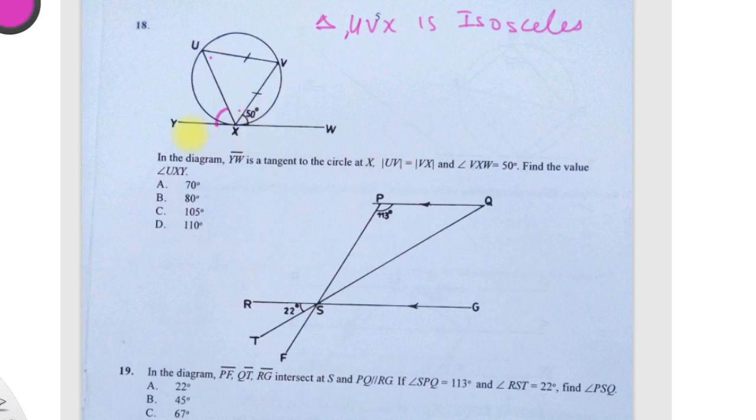Let's look at the theorems that are present. This is a tangent, and then we have a chord, another chord. So we have the alternate segment theorem. What does the alternate segment theorem say? It says that the angle between a tangent and a chord, this angle marked 50, is equal to the angle in the triangle formed by the same chord in the opposite or alternate segment. This is the chord that meets this tangent.